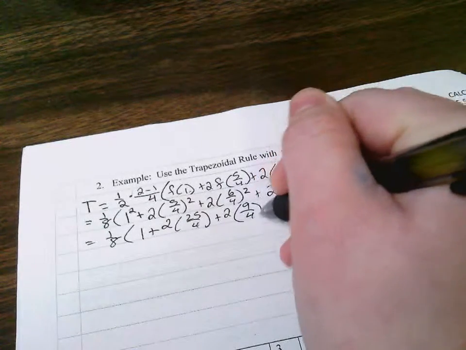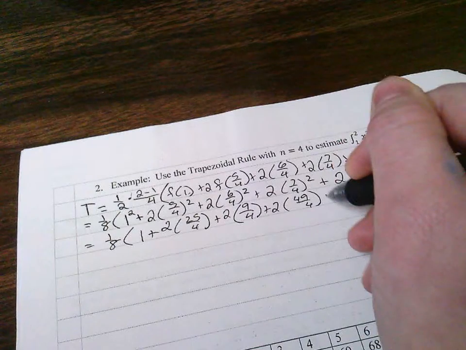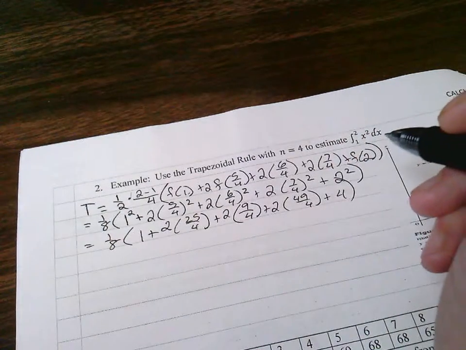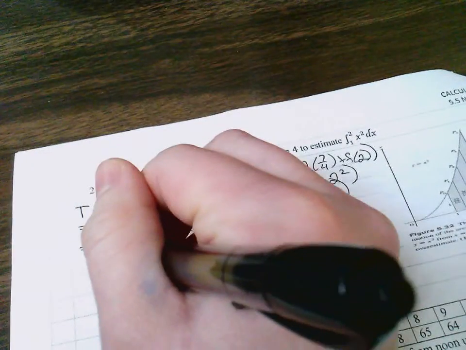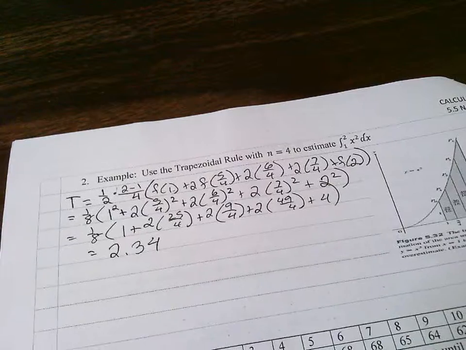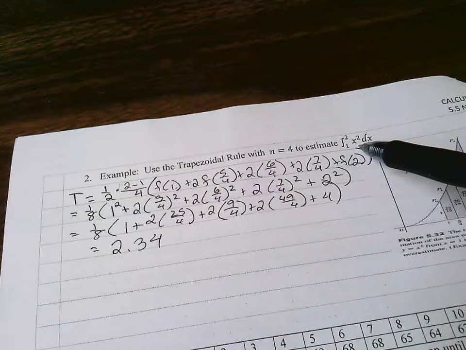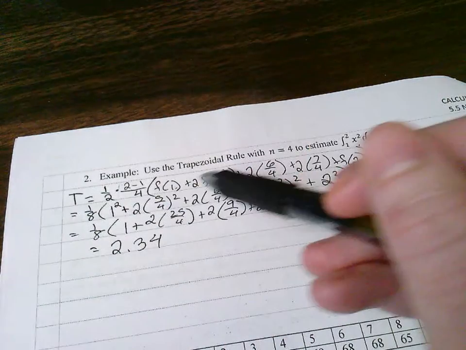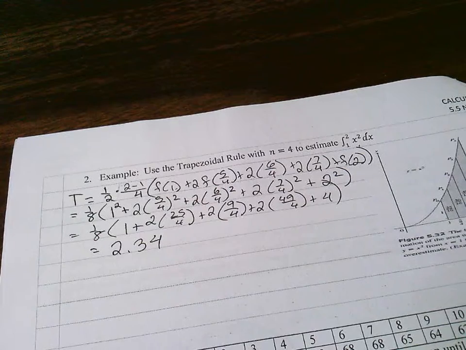Plus 2 times 49 over 16, plus 4. And you're going to end up getting approximately 2.34. Okay? So what I'm going to want to see at least is this much in your work: the setup here, and then this, and then an answer. That is what I'm going to be looking at in your work.